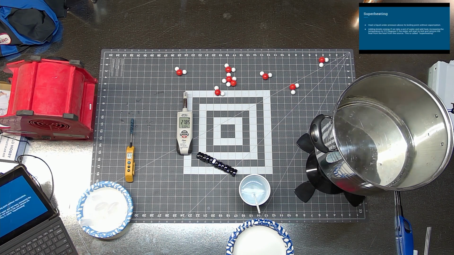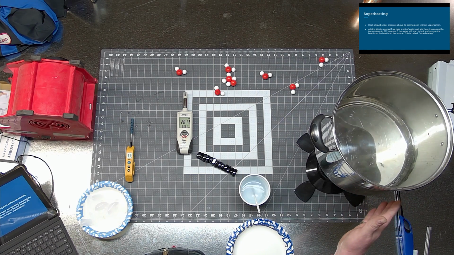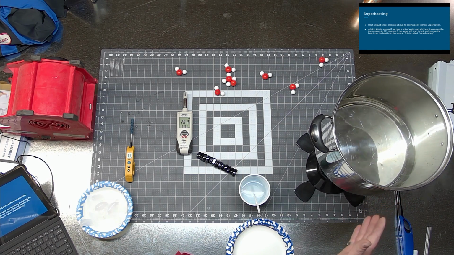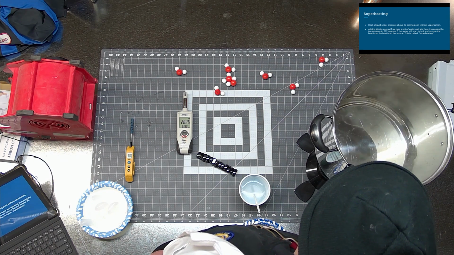Okay. Superheating. We know what superheating is when we're refrigeration technicians. It's when the heat of a liquid under pressure is above its boiling point without vaporization. So right now, the pressure of the water is increasing in this pot, right? And it's starting to boil. It's not boiling very rapidly yet.